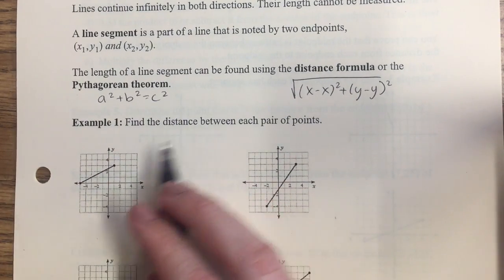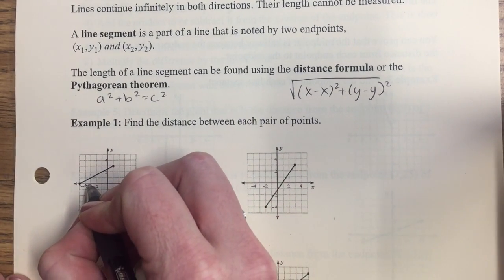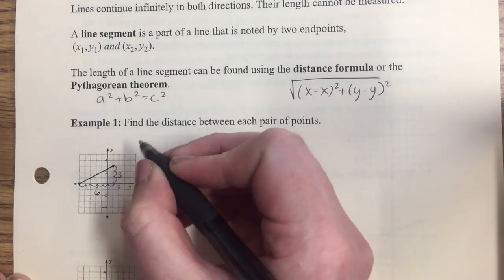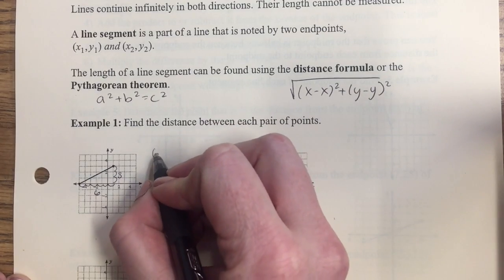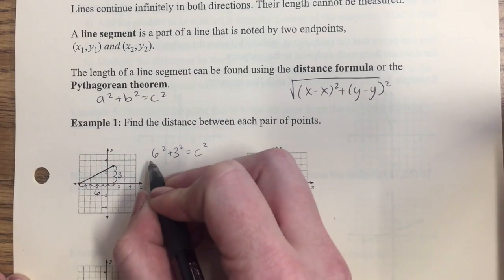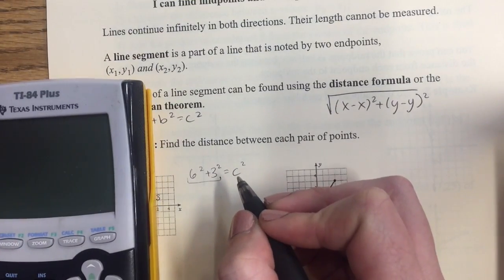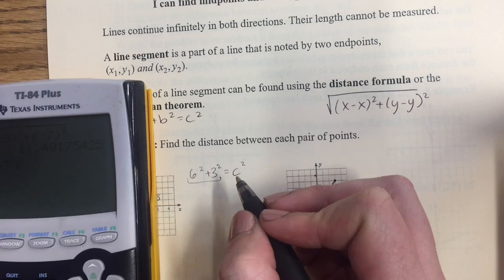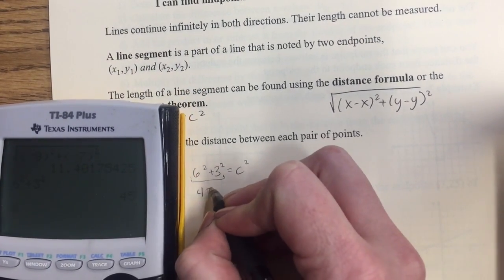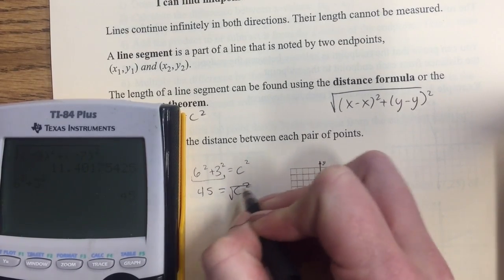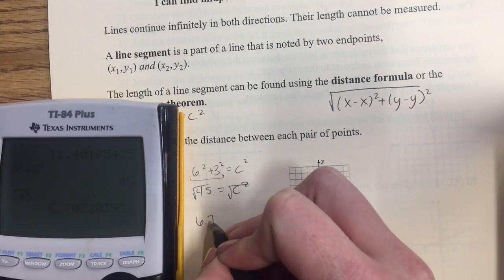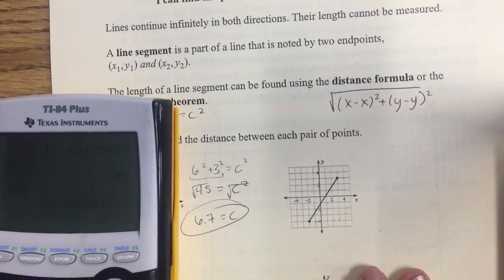So when I'm given the distance on a graph, I count 1, 2, 3, 4, 5, 6. 1, 2, 3. I'm going to use the Pythagorean theorem. 6 squared plus 3 squared equals, I don't know what the hypotenuse is. 6 squared plus 3 squared equals 45. Square root to get rid of the power, which gives us 6.7 for the distance.